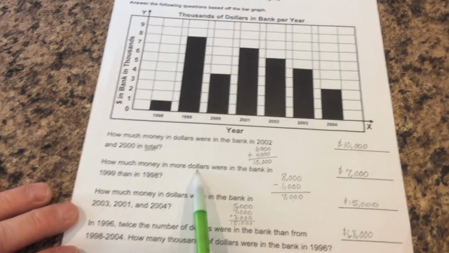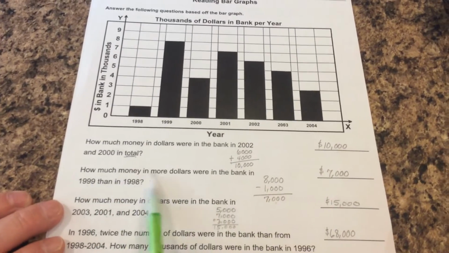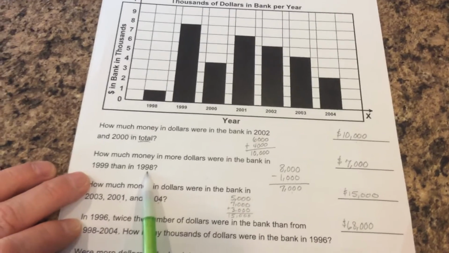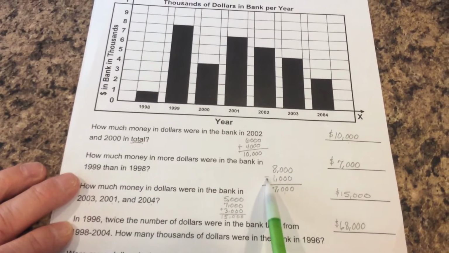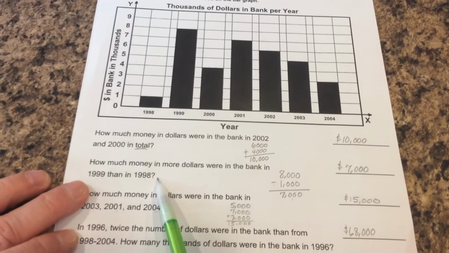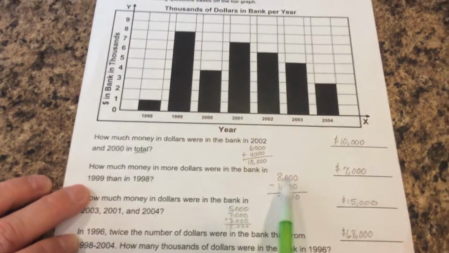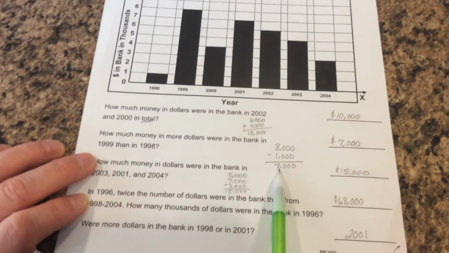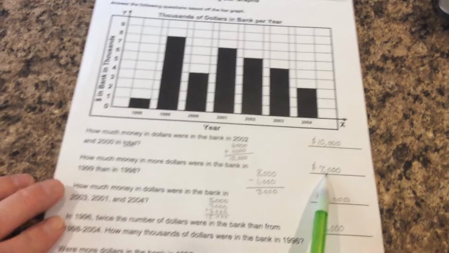How much more money in dollars were in the bank in 1999 than in 1998? So we're finding how much more, which means we are subtracting to find the difference between the two years and the two amounts. So in 1999 there were $8,000, and in 1998 there was $1,000. That's a difference of $7,000.